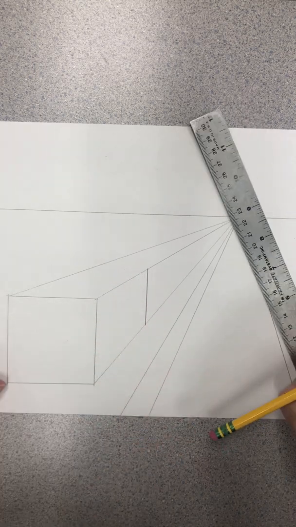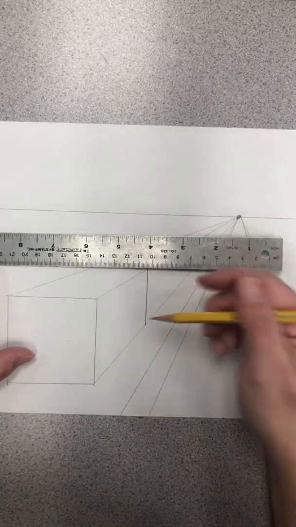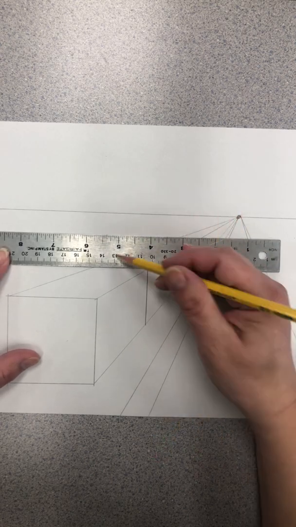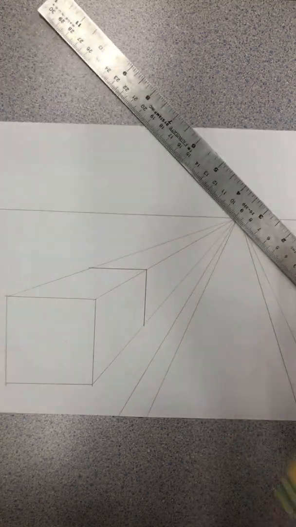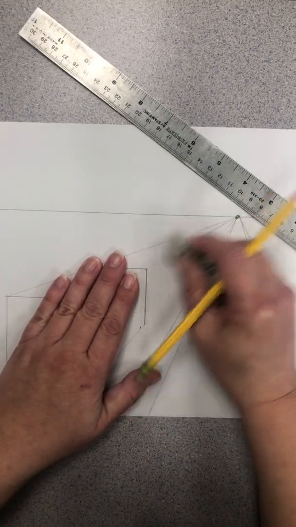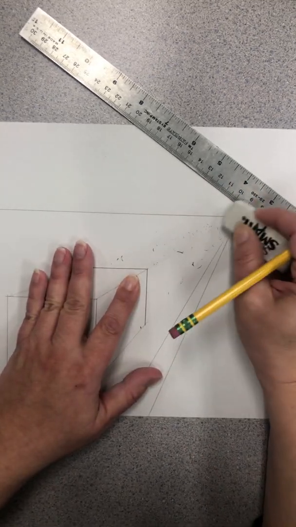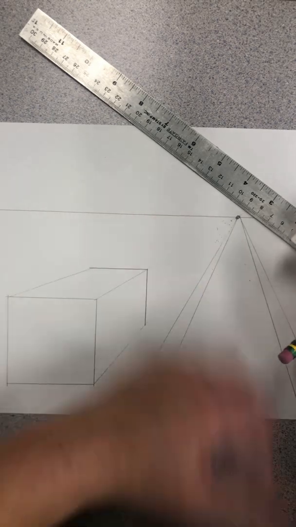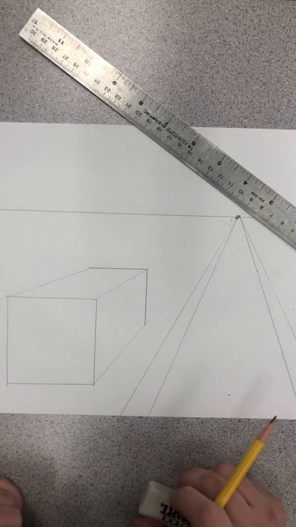So just in this section here. Then I'll do the same thing at the top. Make sure my line, or my ruler and my line are parallel, and then draw my line, okay? So now I have a little building, and then I like to erase those extra lines, those receding lines, as I go so it's not confusing, okay? So you have one really basic building, okay?